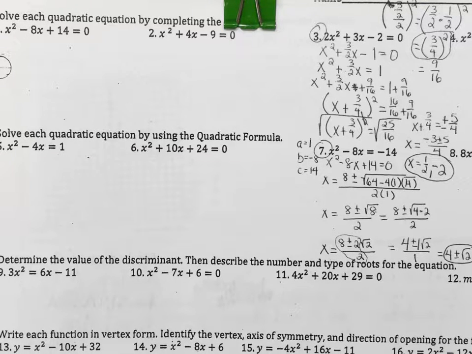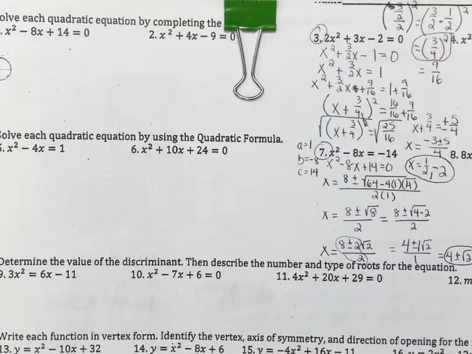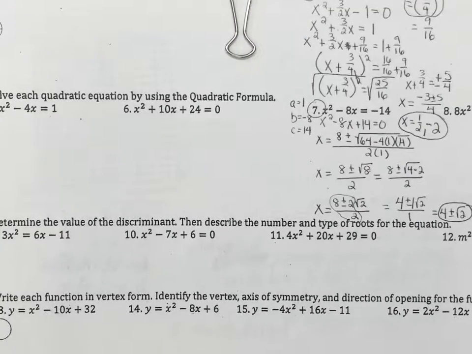Everybody okay? Alright, so get in your groups, work together, get your notes, ask me questions, and when I call your name, come grab your bell ringer test and your complete the square quiz. When I call your name.